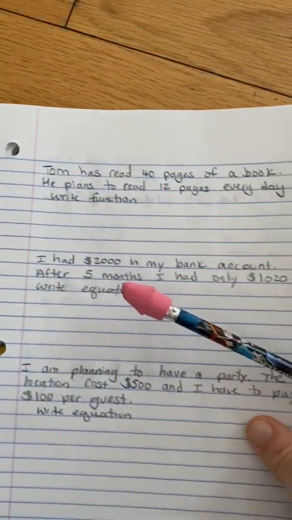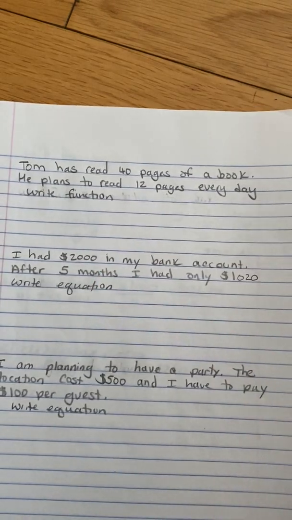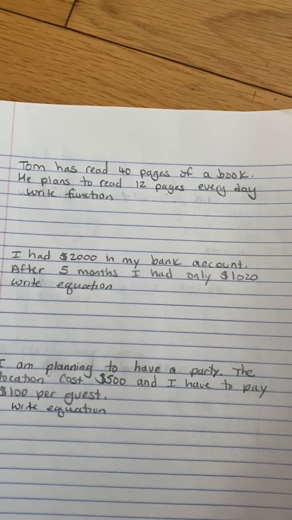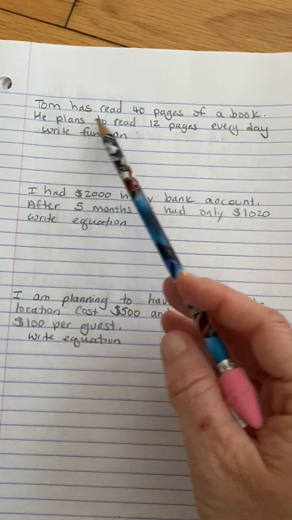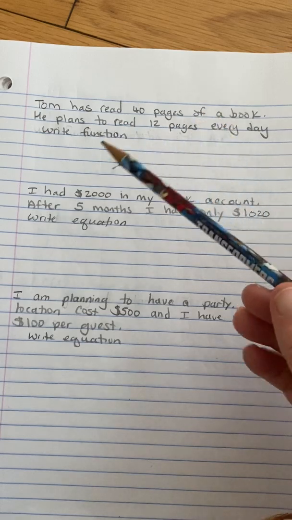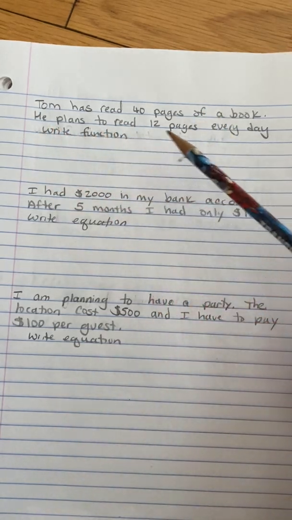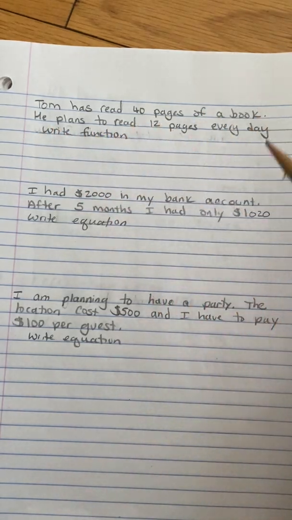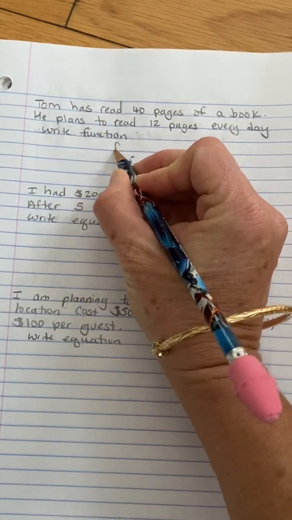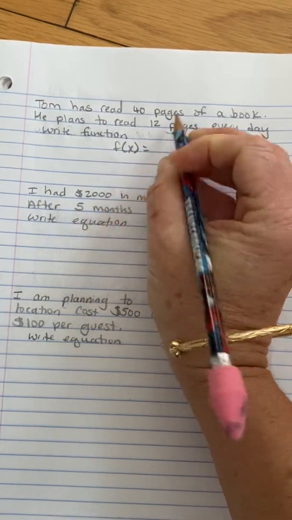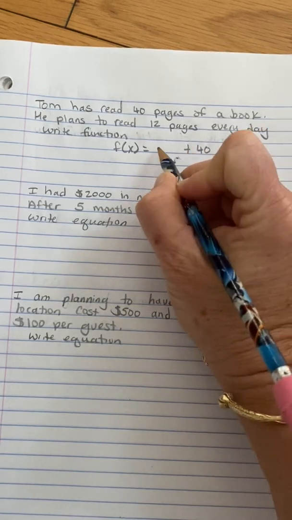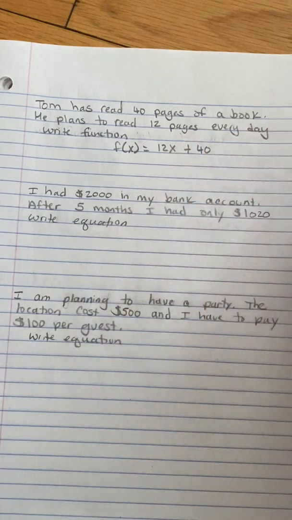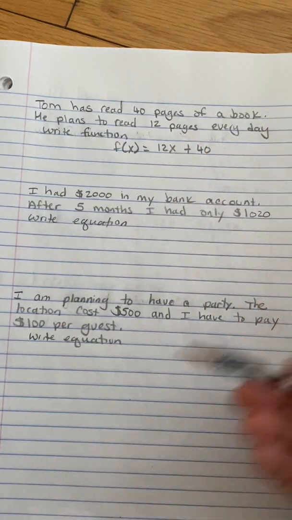All right, I wrote just a few more of these problems here, so take a minute and copy them down. You can pause it, and these should be pretty easy because we've talked about many of these problems before. It says, Tom has read 40 pages of a book, so he's on page 40. He plans to read 12 pages every day. Write the function, okay? So we're gonna say f of x equals, well, what's the y-intercept? 40. He's starting at 40. And then he's reading 12 pages a day. All right? That's kind of how these are.